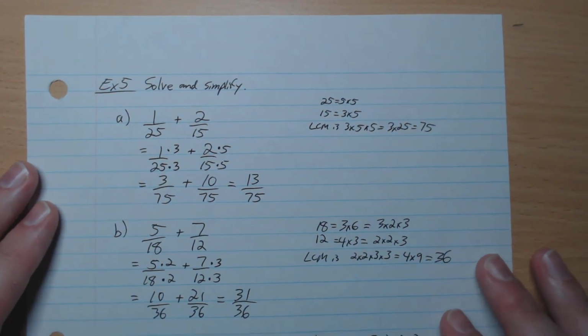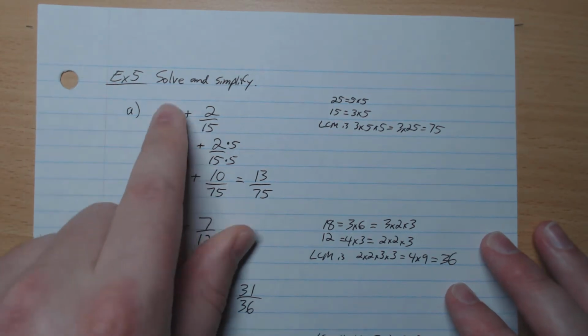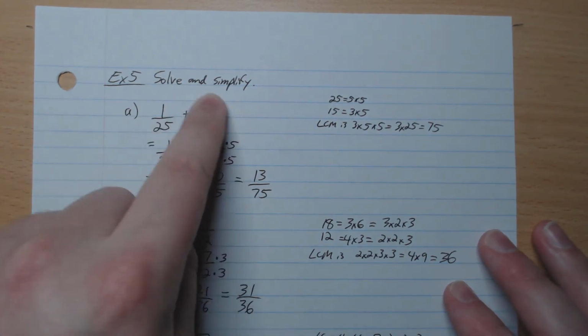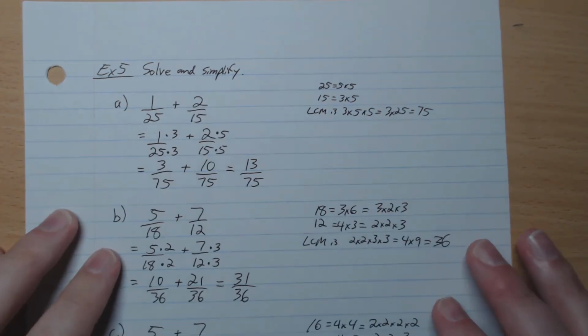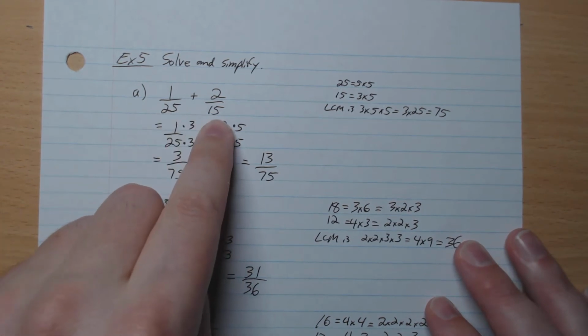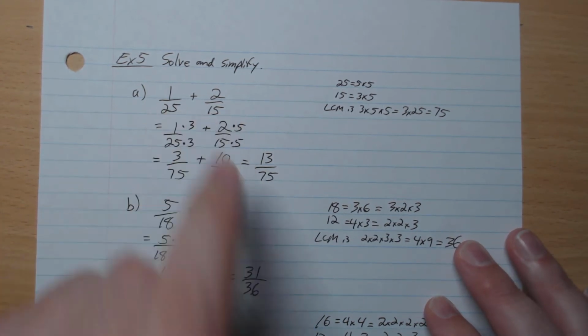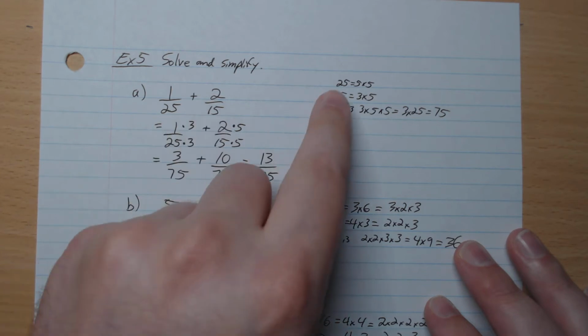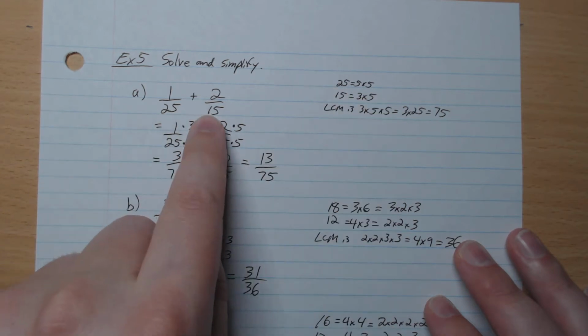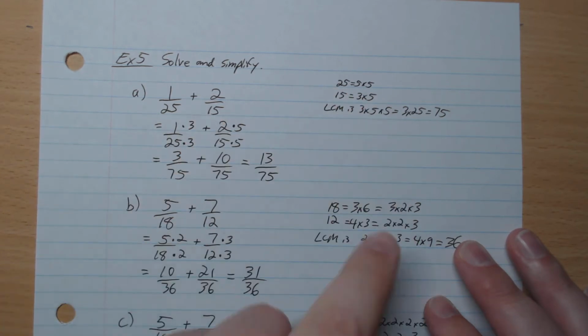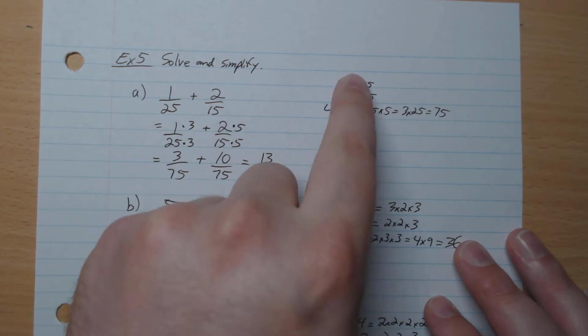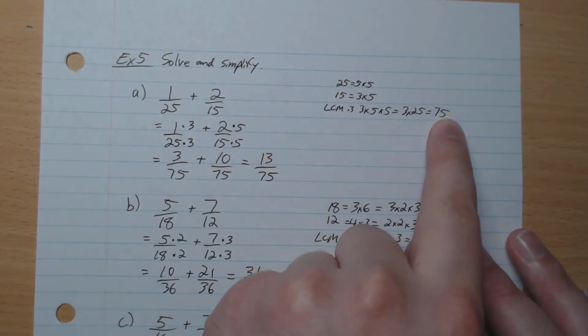Okay, so let's do some examples that use method 1 and 2. On myself, I'm going to use method 2 here. So solve and simplify this addition right here. And so we have 25 and 15, and we want to look for the lowest common multiple. So I break up 25, 5, 5. Break up 15, 3, 5. So the lowest common multiple is 3, and then the 2 5's here, 75.